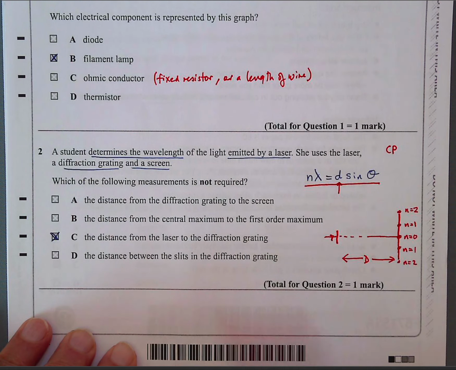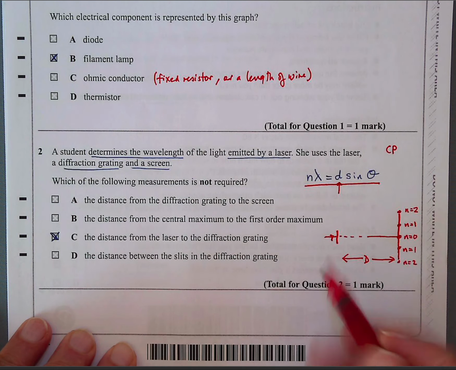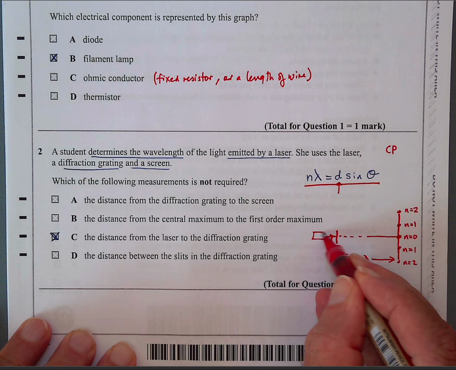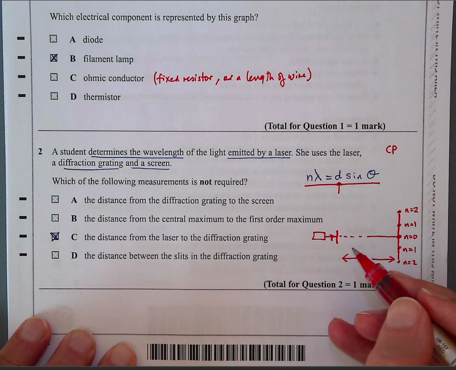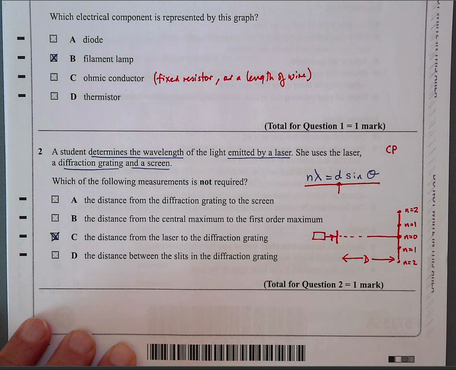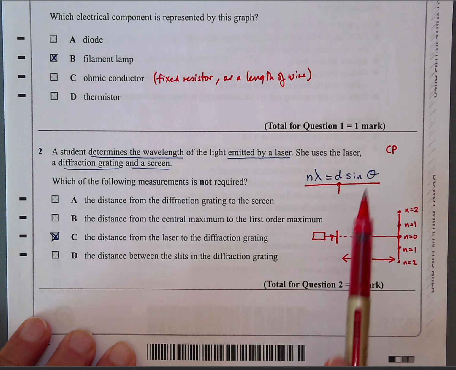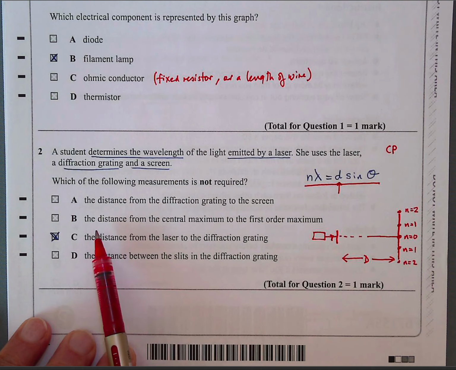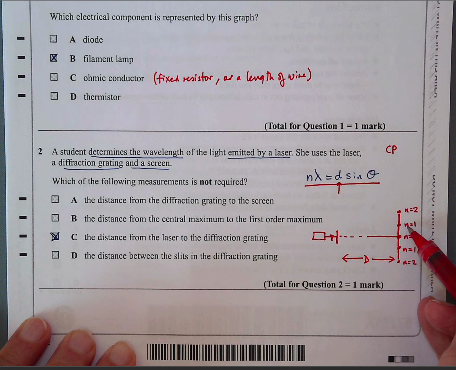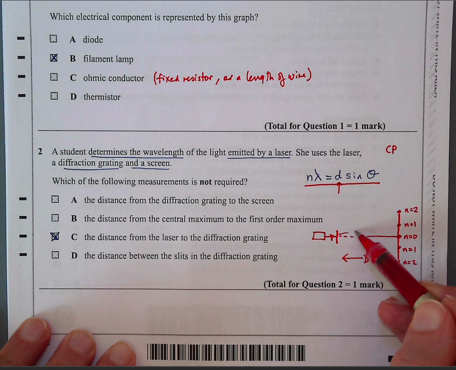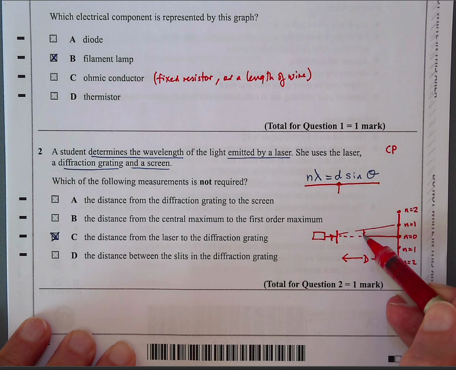So you do not need the distance between the laser, which will be here, say, and the diffraction grating. So the answer is C. You do need the distance from the diffraction grating to the screen because you need it to be able to work out theta. You need the distance from the central maxima to the first order because that allows you to work out theta using trigonometry.